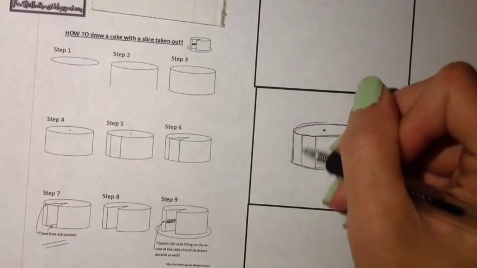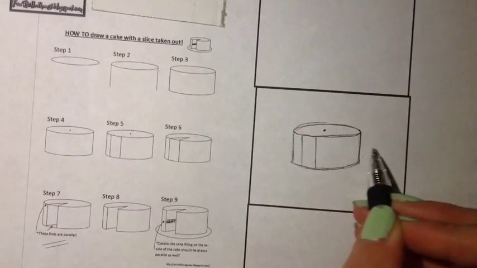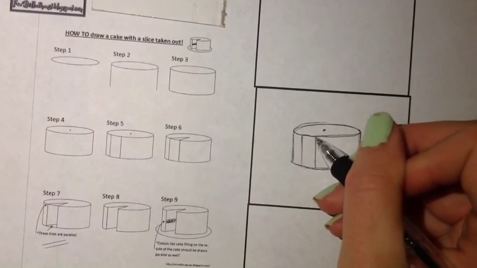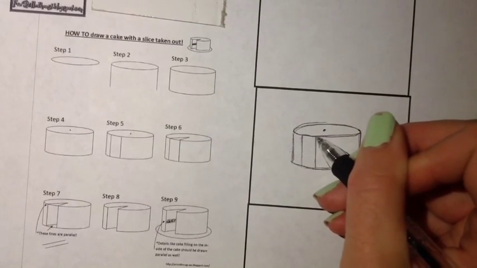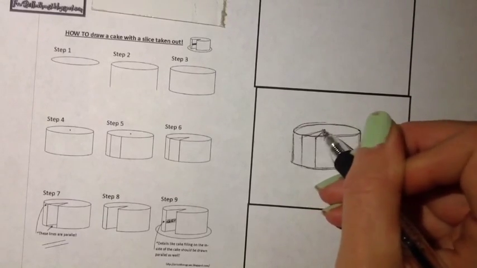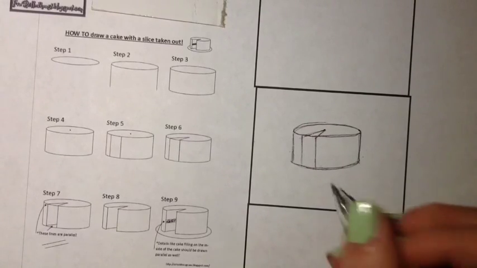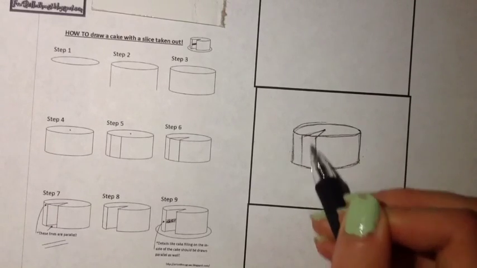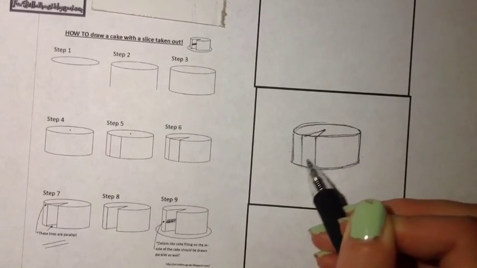So these two lines should be same as these vertical lines. Now we are going to draw in some diagonal lines from these two to the middle where we made our dot. So those will be at an angle. Okay, so after that we need this line and a line down here to be parallel to show that it's cutting in.